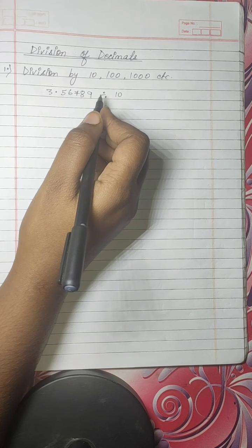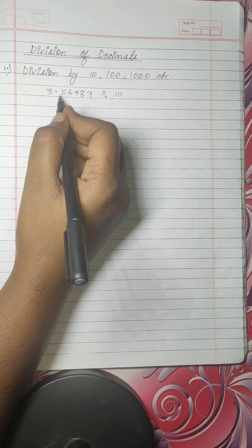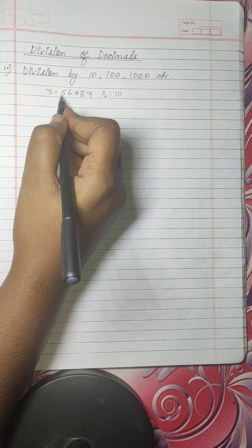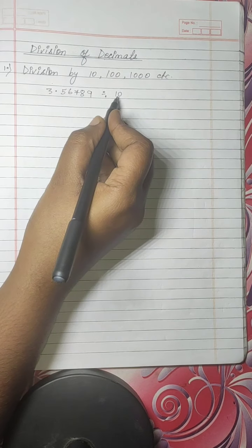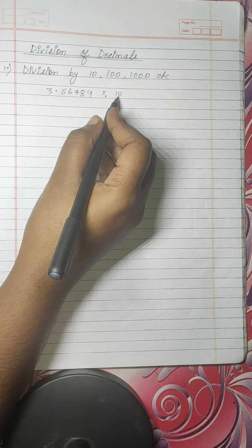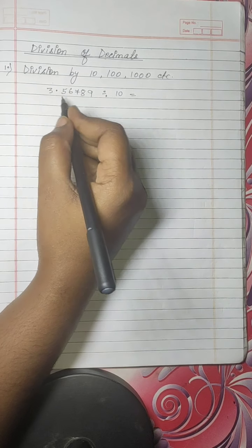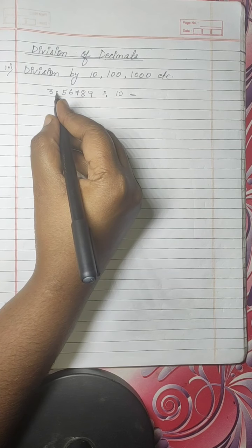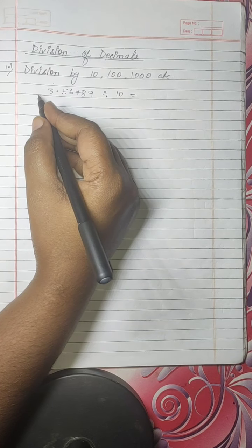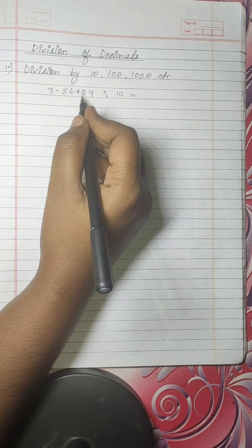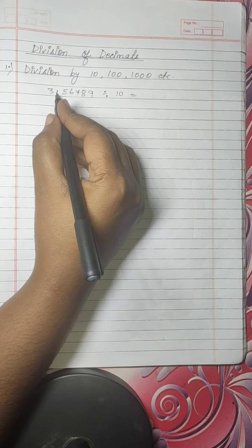Okay, so what will we do in that step? We will shift the point to the right side. Okay, if one digit, we will shift the point one digit. Now here see, in 10 how many digits? 1. Okay, sorry, how many 0s? 1 0. So we will put this point at the left side. Okay, in multiplication we will shift the point right side, but in division we will shift this point to the left side.